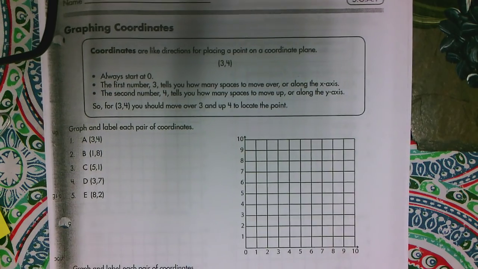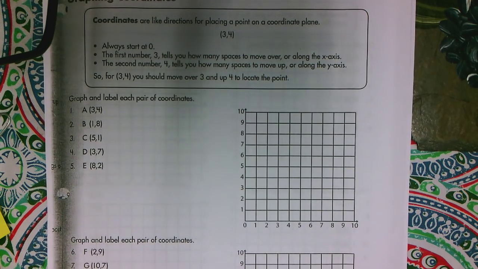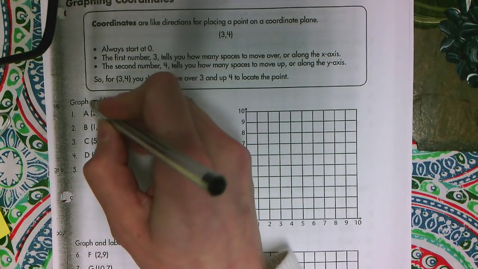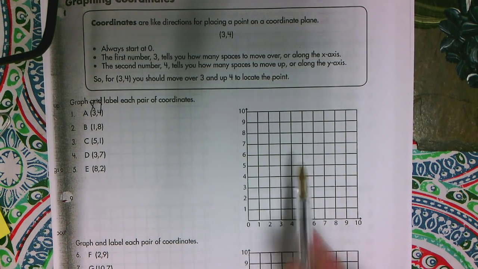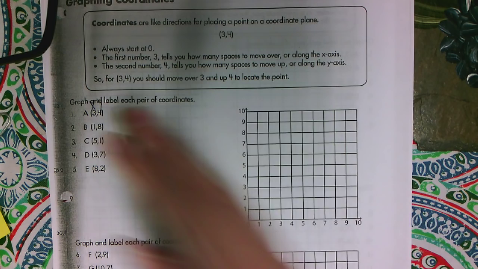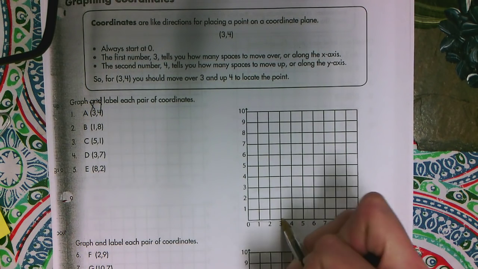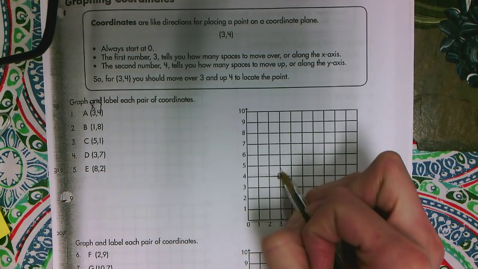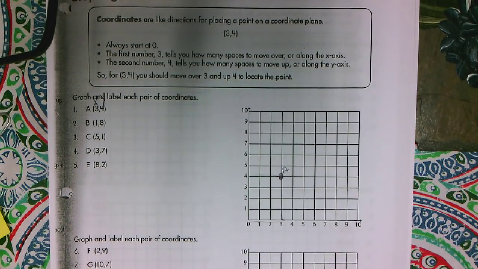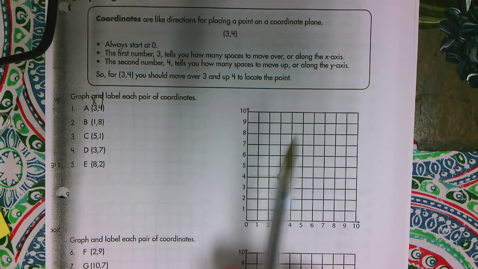Again, all you're doing is graphing and labeling the coordinates. Remember, the first one is always X. The second one's always Y. We always go over to our friend's house and up to their room. So for number 1, we would go over 3 and up 1, 2, 3, 4. And see, we're right here at the 4. And we would plot that A. Okay, and you're going to do the same for all of them for the front and back.